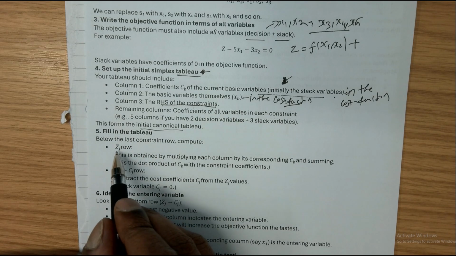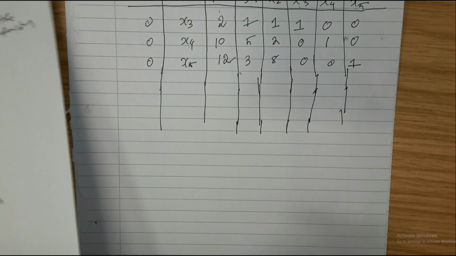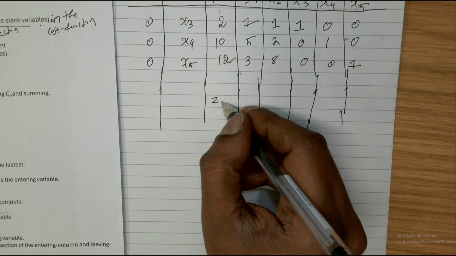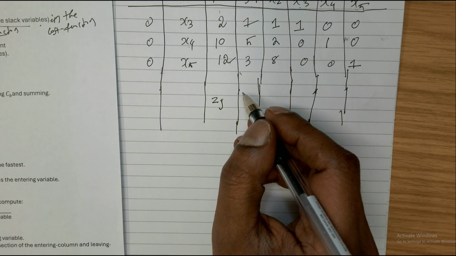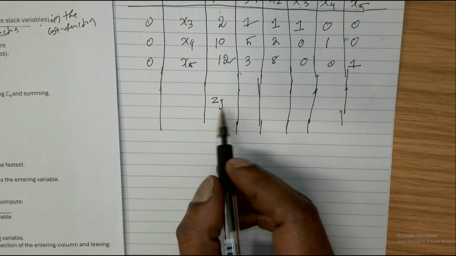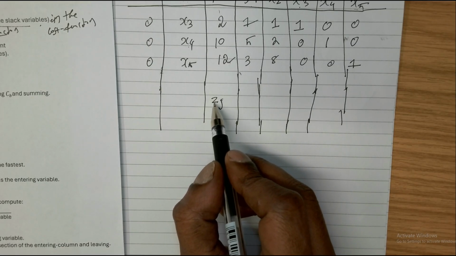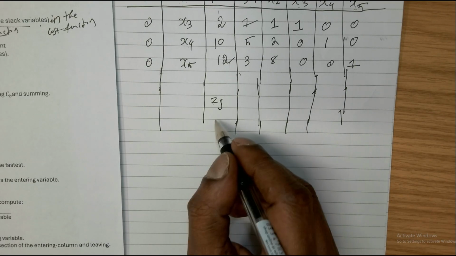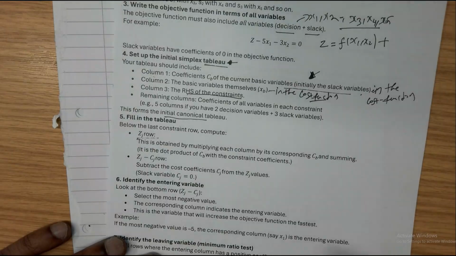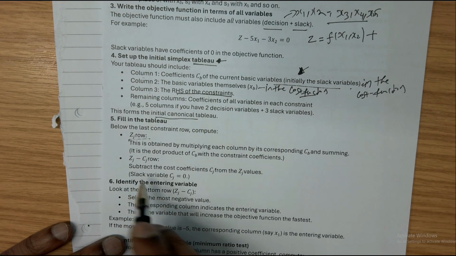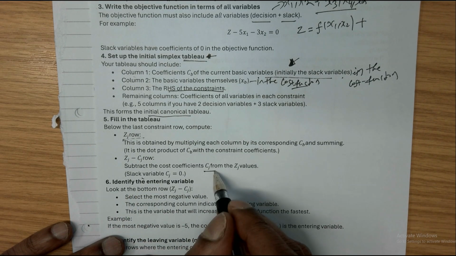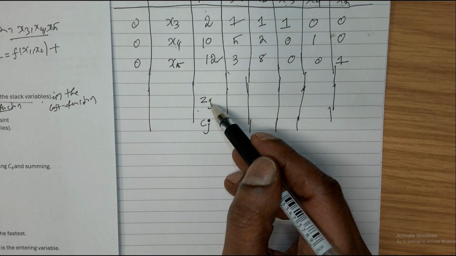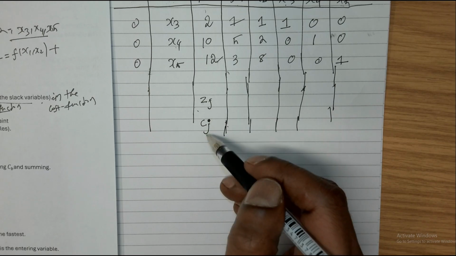So the next row is called z suffix j. For the moment, let's put z suffix j here. I will explain what this means. z is already something related to your cost function, isn't it? So z suffix j. And then the next one is called c suffix j. If we go back here, you have to write c suffix j. I will tell what the cj means. Both have something to do with the cost function that we have.